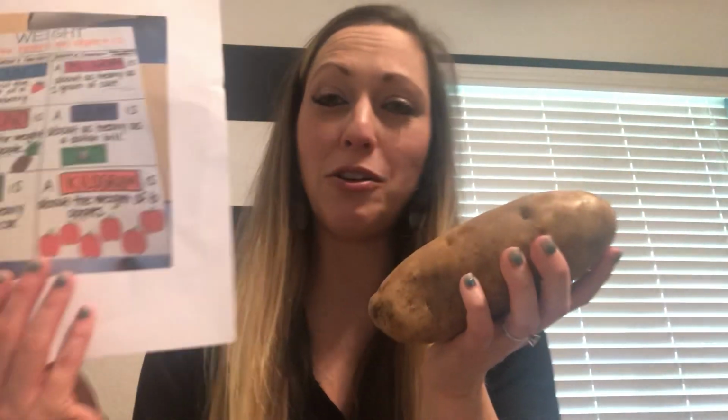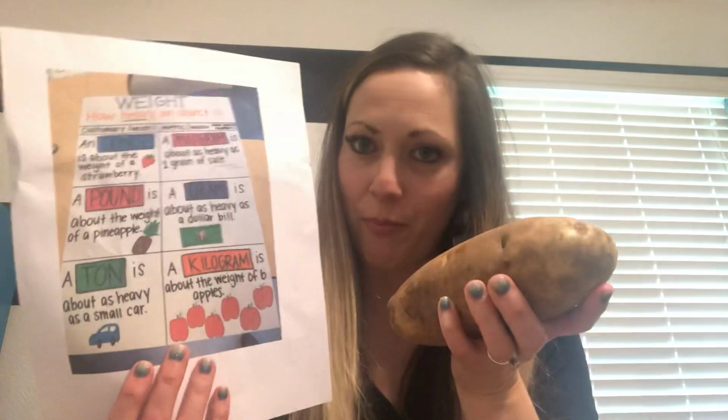Okay, I hope you were able to pause and think about it and maybe even look over your notes a little bit. But the answer to my question would be a potato. A potato is really close to the same weight as a pineapple. And have you ever been to the grocery store and they have it to where you can put things on the scale and weigh it? Well, if I was going to put 1 or even more of these potatoes, it would definitely be over a pound. So awesome. I hope that y'all were able to participate in that.